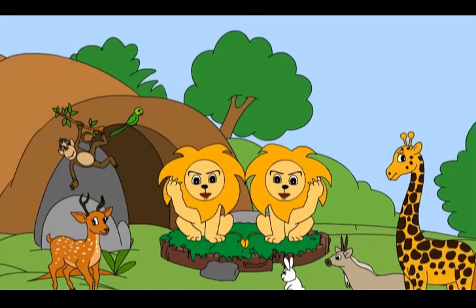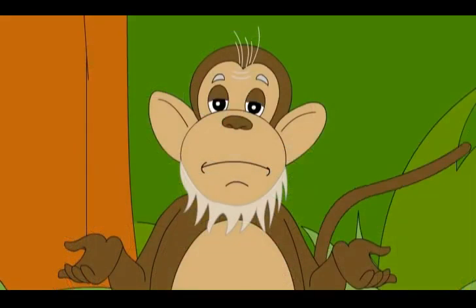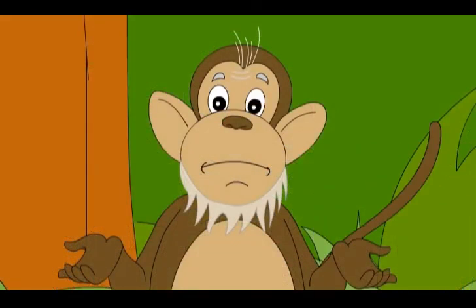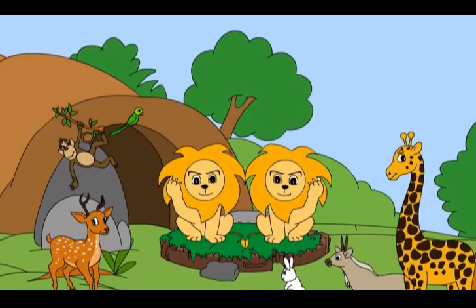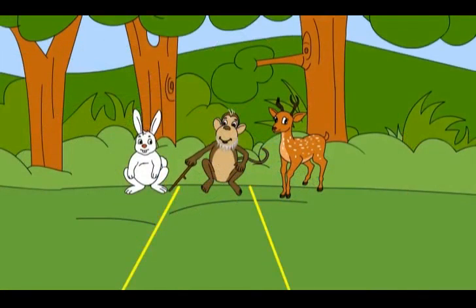Once there was a jungle, but there were two brave lions in the jungle. Both of them wanted to be king. There was a wise old monkey. He said that both can rule one half of the jungle each. The lions agreed. The monkey, rabbit, and deer drew a boundary in the jungle and divided it.